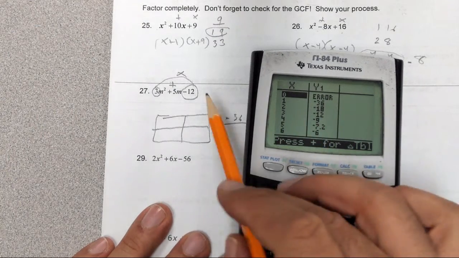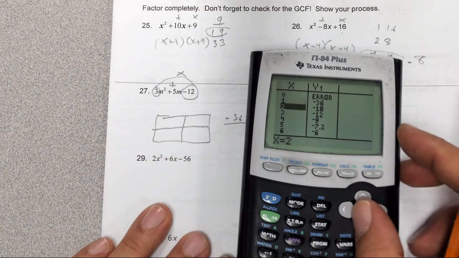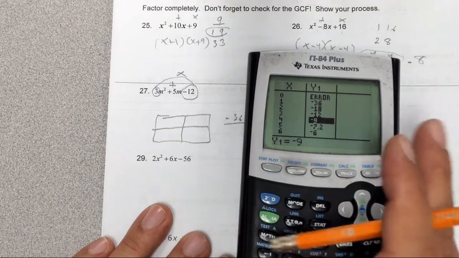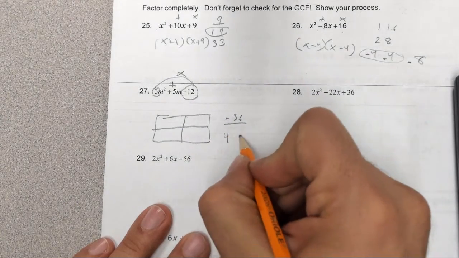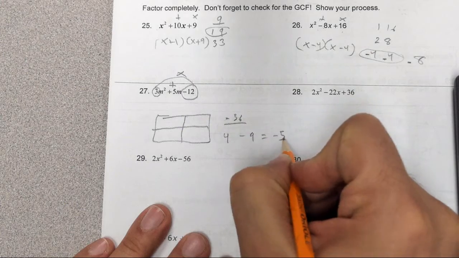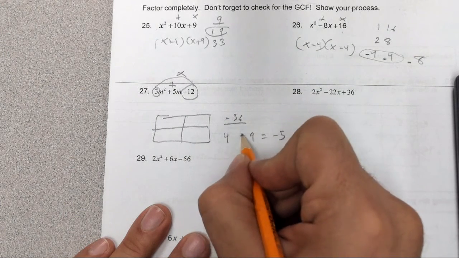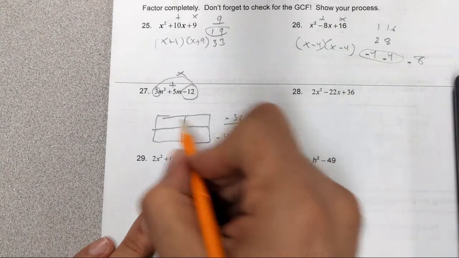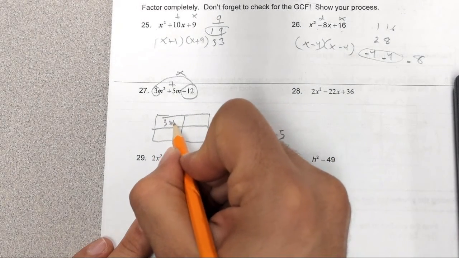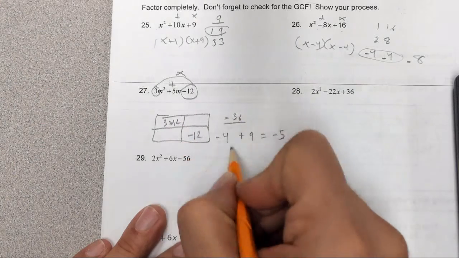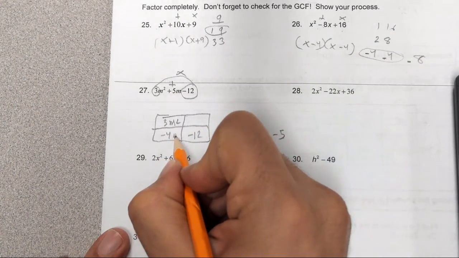Out of all these right here, they have to add to give me a 5, and the answer is right here. 4 plus negative 9. 4 plus negative 9 gives me negative 5. So I have the right number, wrong sign. So I change the sign. Keep the numbers. Change their sign. So, first one goes here. Last one goes here. And in the middle, I got these two.